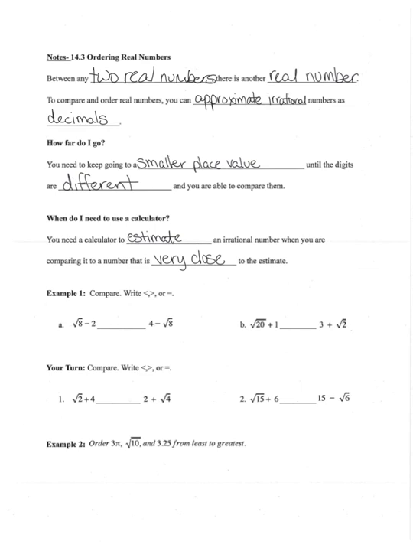Here we have the square root of 8 minus 2 and 4 minus the square root of 8. We're going to compare them with a less than, greater than, or equal to. The square root of 8, well, 8 is not a perfect square, so we're going to have to estimate. I know in my list of perfect squares that the square root of 8 falls between the square root of 4 and the square root of 9. So the square root of 8 is much closer to the square root of 9 than it is to 4, and the square root of 4 is 2, and the square root of 9 is 3. So the square root of 8 is very close to 3. I'm going to approximate that as about 2.8.